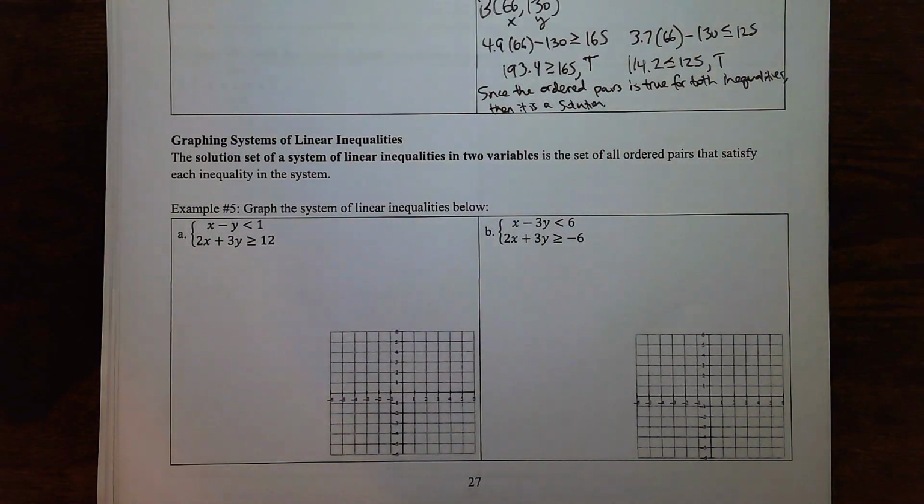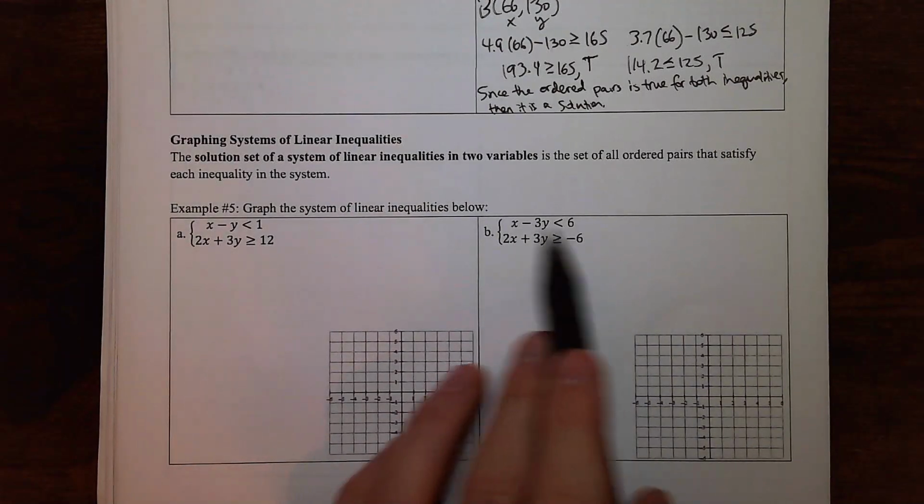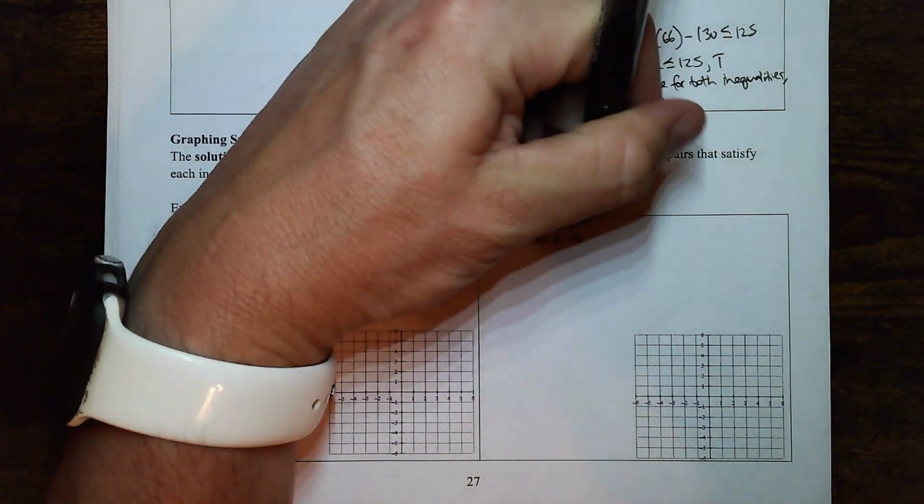Right, so now what we're going to do is graph a system of inequalities. We're going to graph two inequalities in one. First thing I'm going to do is graph the line, the equation of this without the inequality, and I'll deal with the inequality in a moment. Notice that y is not by itself, so I'm going to do the intercept method here.